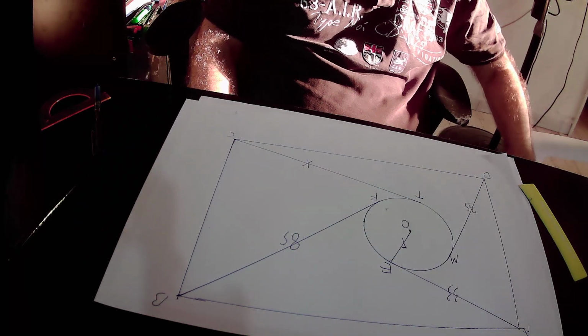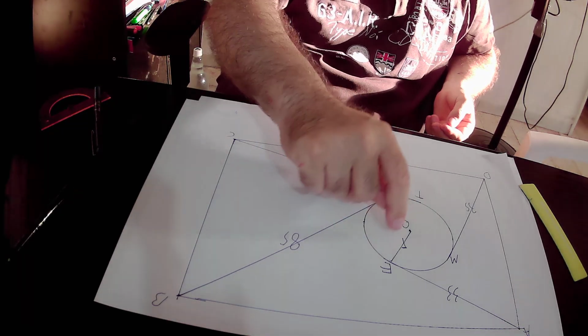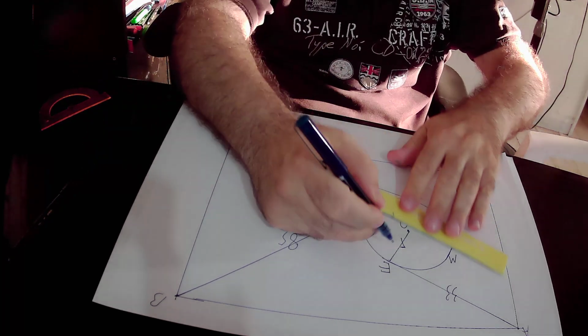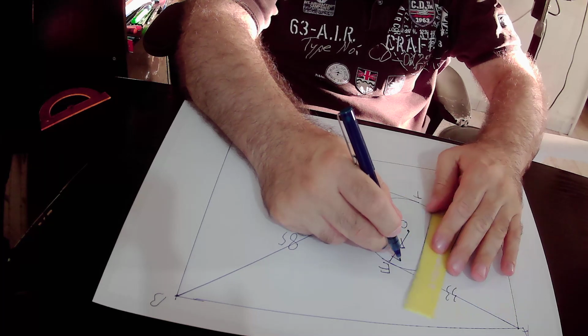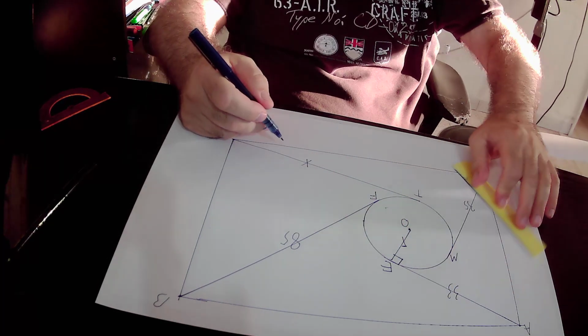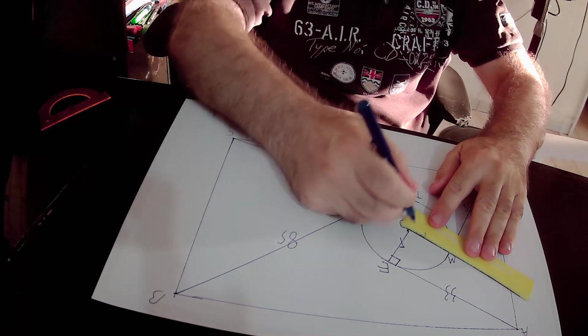Why? Because in our drawing we have the radius OE that is drawn to the point of tangency. Therefore, according to rule number 1, this angle equals 90 degrees. We join points O and M together by a straight line.